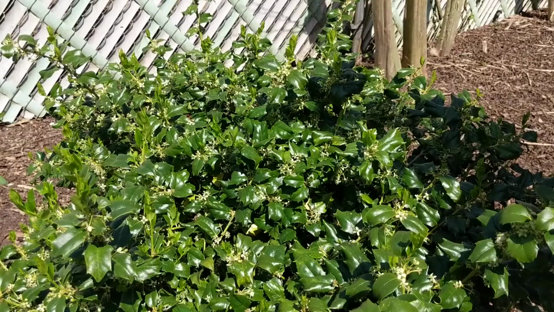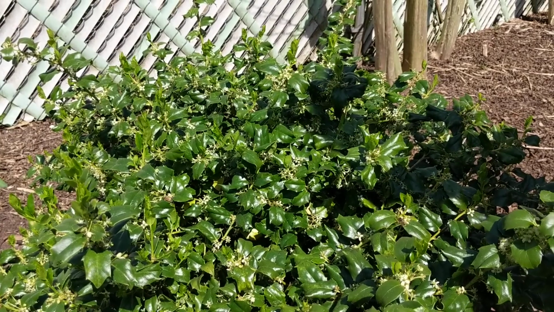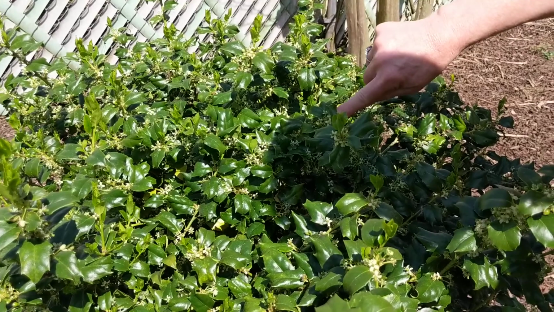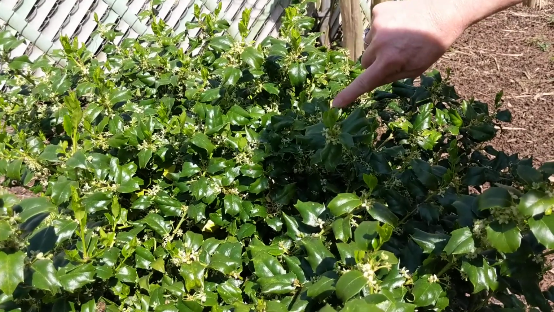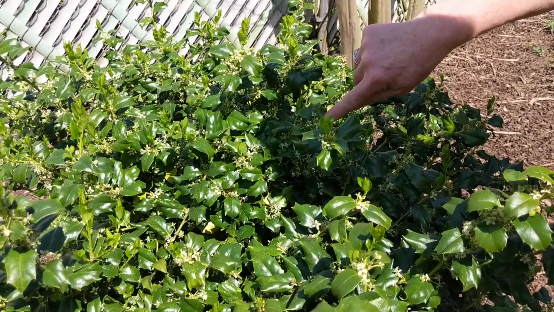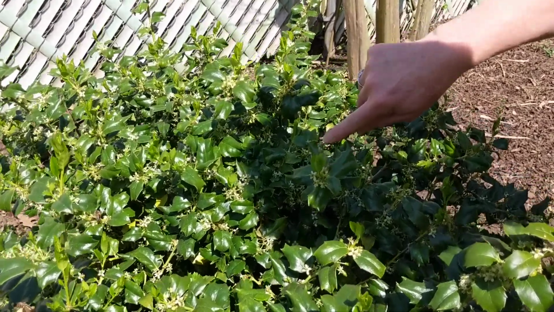Hey, but are there other pollinators than honeybees? Come on, follow me. We're going to go look at some real pollinators. Oh, here we are. I've got a holly bush here, and on the holly bush you can see that there are flowers. And it's hard to see, but there are still stamen and anthers and stigma on there.